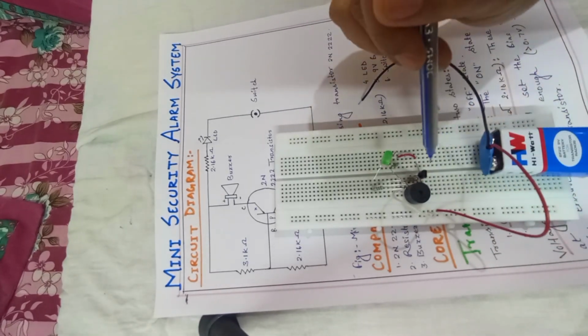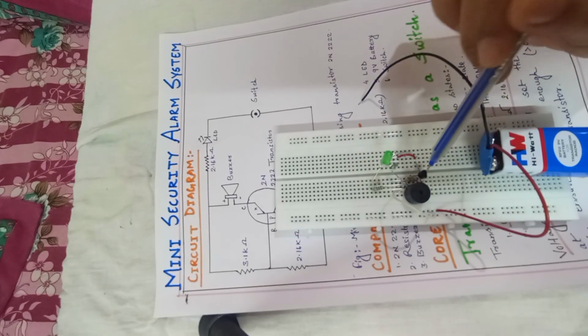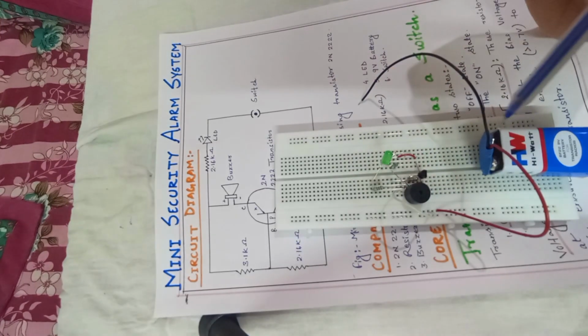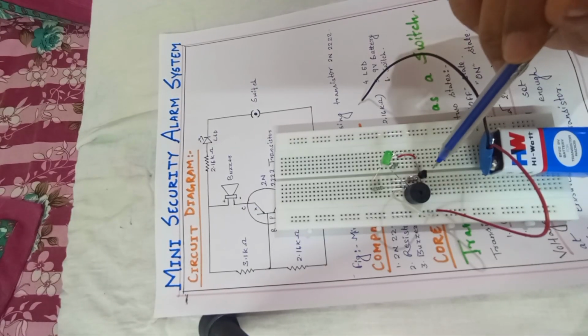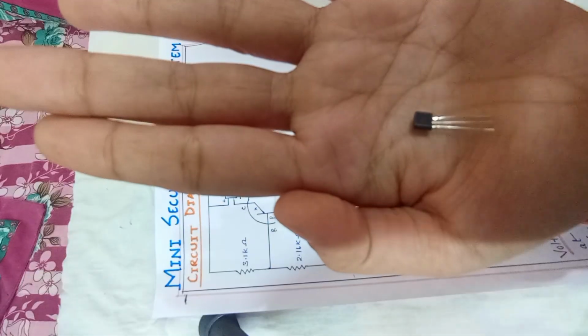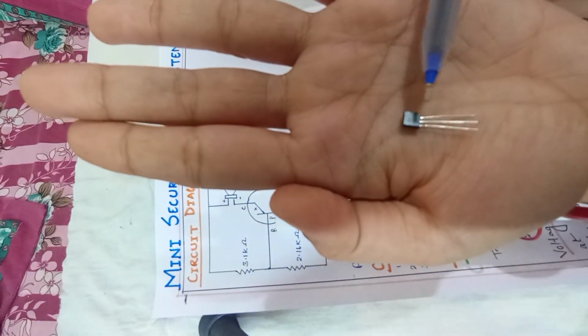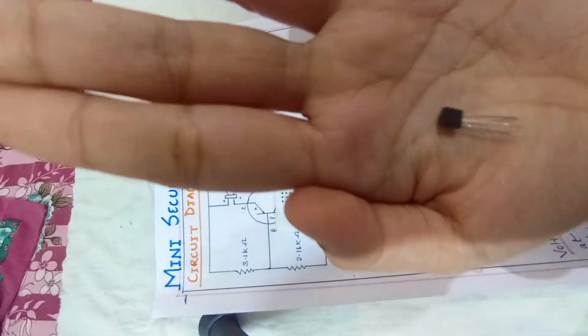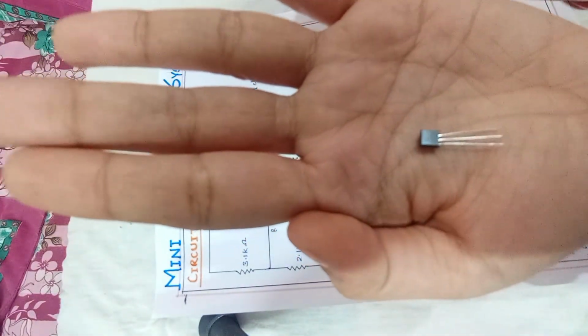We can see this is the transistor having the flat part on the front and the curved part on the back. So let us try to understand how you can identify the three terminals of the transistor first. So this is the transistor. You can see the flat part, the shiny part. Here the transistor specification, the numbering, is written.